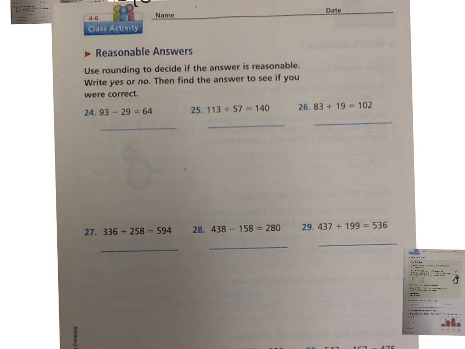Well, 93 is close to 90, minus 29 is close to 30, minus 30 would equal 60. So is that reasonable? Yes. Now work it out for yourself. 93 minus 29 gives you a 64. So that works out. Next one. This would be 110.